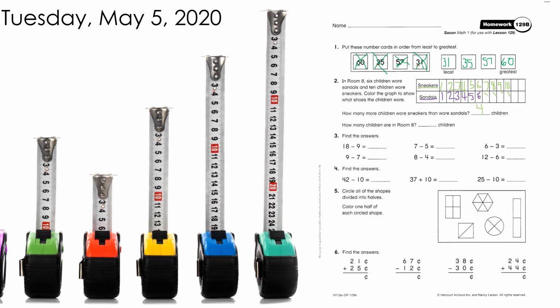And then they just want to know if you were paying attention. How many children are in room 8? 10 plus 6. All together, a group of 10 and 6 more. 16! You're right. That might have been easy breezy lemon squeezy for some of you. So we're going to write 16 on the answer line. 16 children.